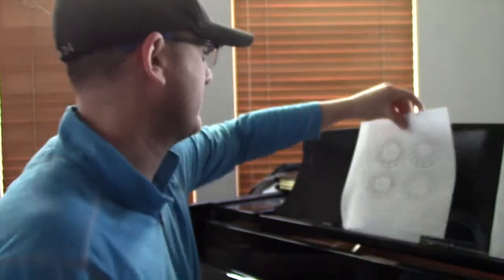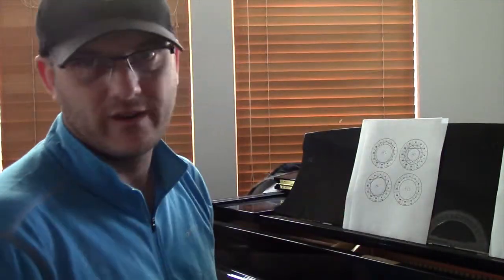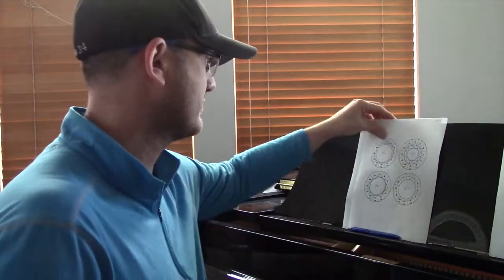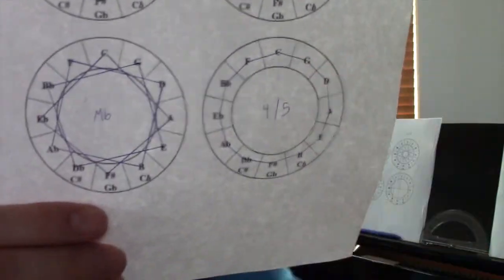Kind of neat. Okay, doing fourths and fifths, because it's the same inversion, is kind of silly, because you just end up going around the circle, but it does make a 12-pointed figure.